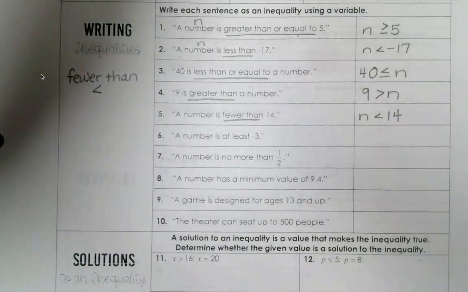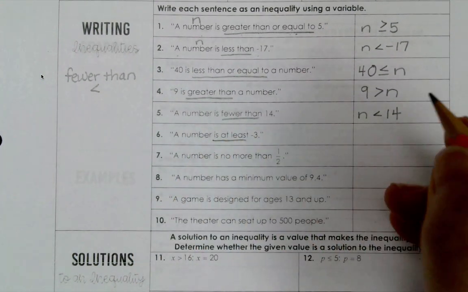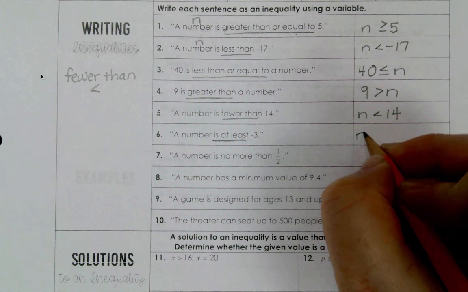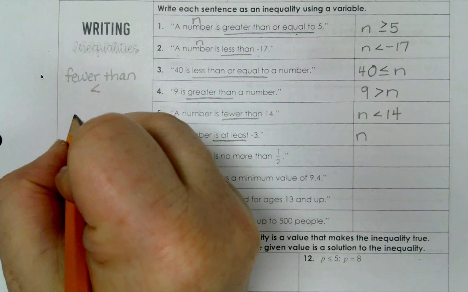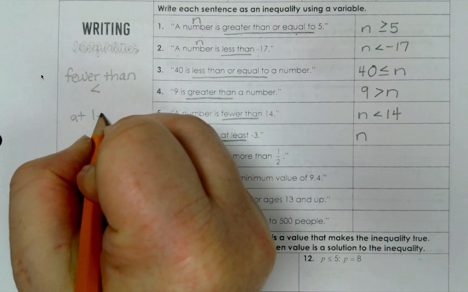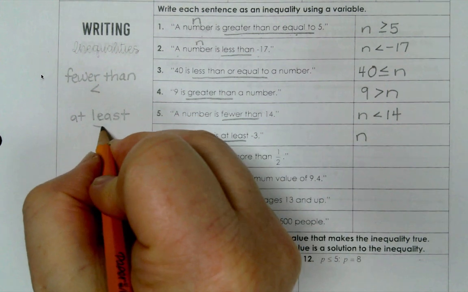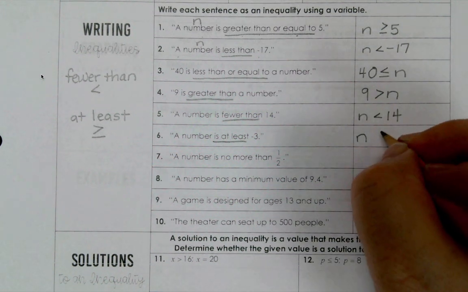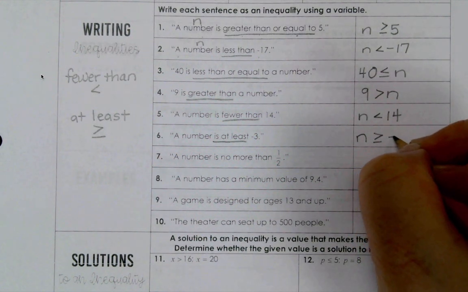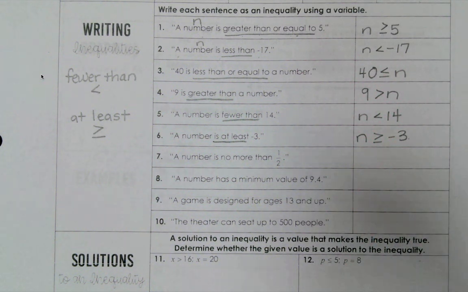Then I have a number is at least negative 3. So hear this out. When I say a number is at least, it needs to be greater than or equal to. So a number is at least negative 3. So it's going to be at least negative 3 or greater than that. And that's another one. I'm going to put my phrase right there.